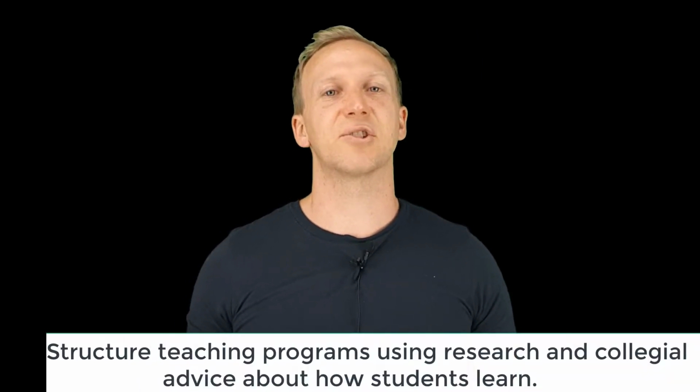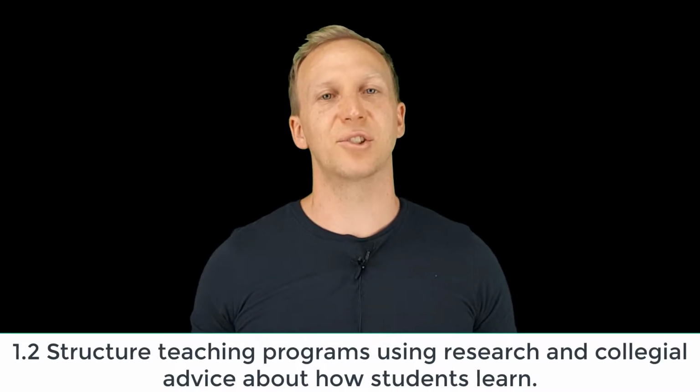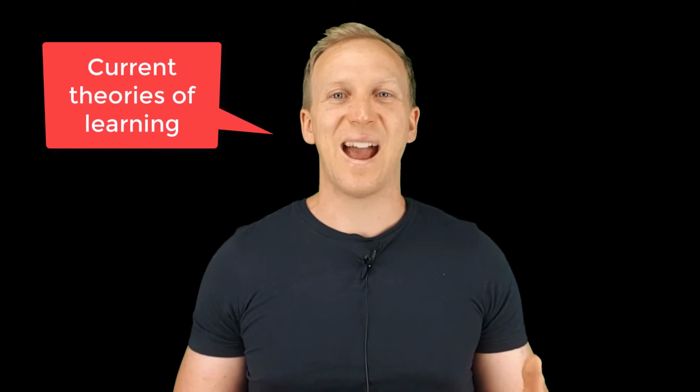The second descriptor for this standard says to structure teaching programs using research and collegial advice about how students learn. So do you actually know current theories of learning? Have you read any research lately about how people learn? Or have you watched any videos on YouTube or something about how students actually develop their knowledge? How do they go from something that's outside of them to internalizing it, storing it in their memory, being able to recall that information, and then be able to use that information to engage with other things around them?